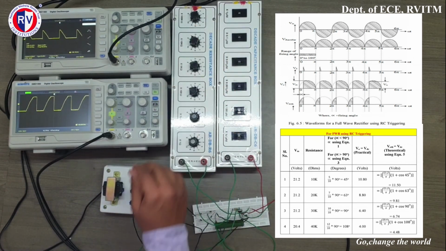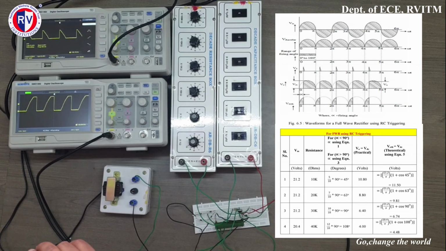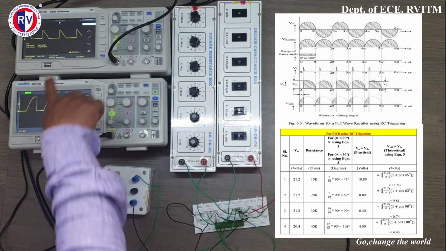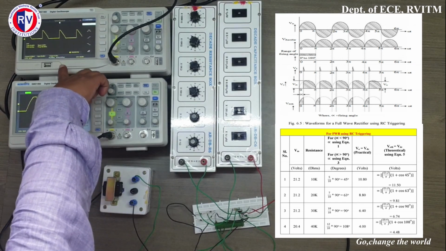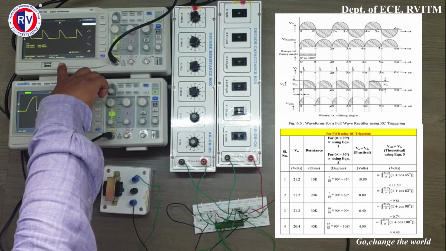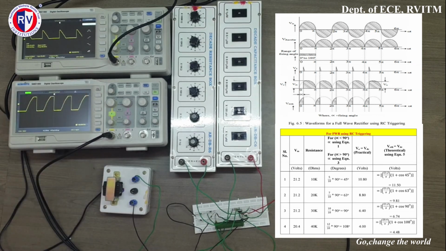I will go for 40 kilo ohms. For 40 kilo ohms, you can see how many deflections. Around 12 deflections are there. So 12 into 90 by 10 is around 108 degrees. So alpha is 108. Then you can see the VDC practical output. It is 4 volts. So you are getting around 4 volts. You just tabulate that.